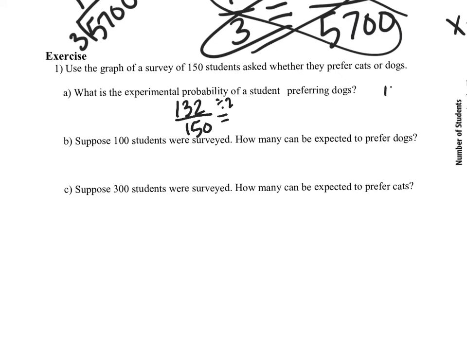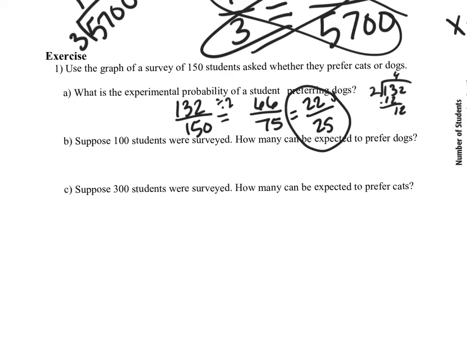So I would get 132 divided by 2, 6. So 66 out of 75, and then you could go by 3. I think you could have done it by 6 earlier. Okay, so if you divide it by 3 here, you would get 22 out of 25. So you should have got 22 out of 25 prefer dogs.